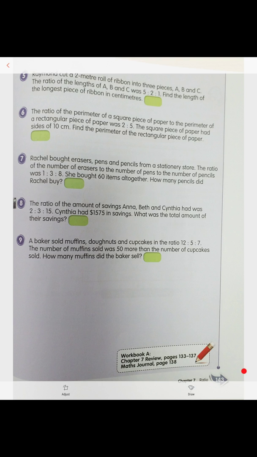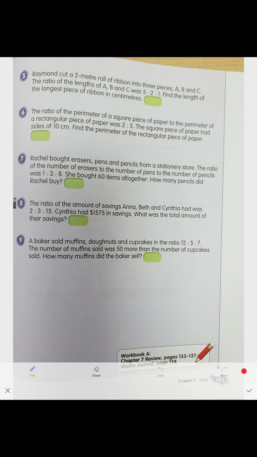Okay, if you do this with the book, you do this with the book. But if you watch the video, pause the video, solve all these problems yourself. This is a review chapter, all the problems are very easy. And over here, do the workbook A and math journal and everything. And after 1 second, I'll give you the solution.